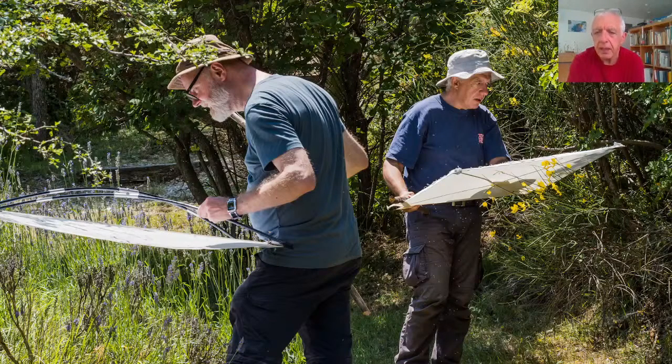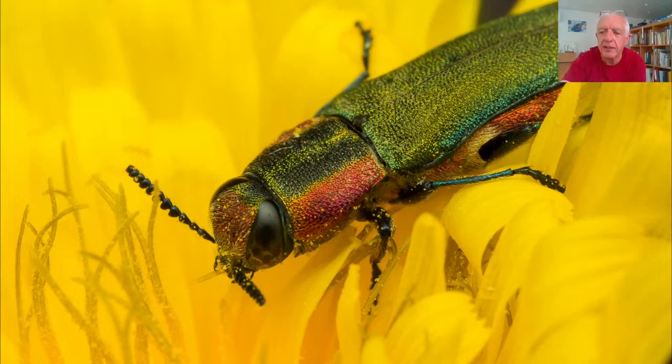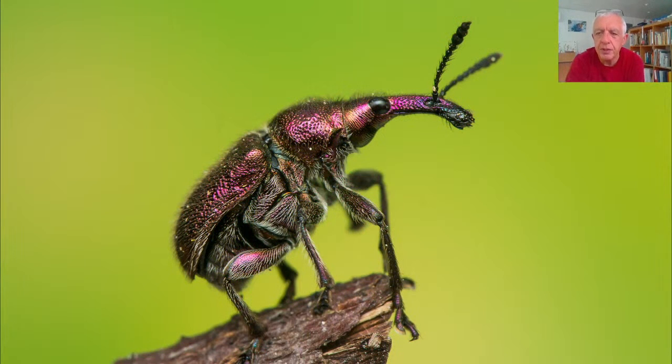Bernard came to my place and we went hunting for bugs, and he showed me how to find this beautiful Antaxia by beating the bushes and the trees. And we found this, which is definitely one of the best looking beetles in the area. It's a small weevil, and it's very bright in color, and we found it by beating the bushes.